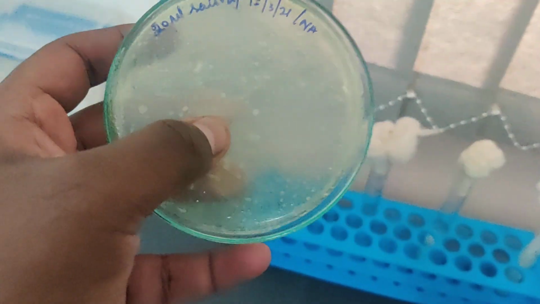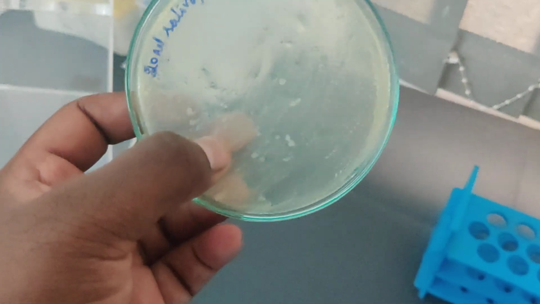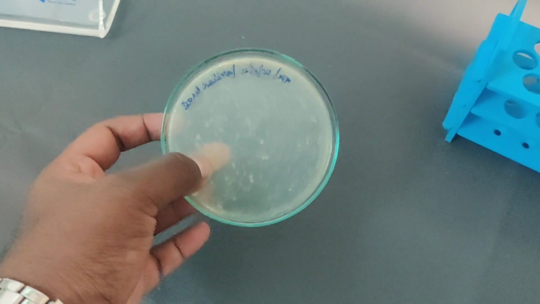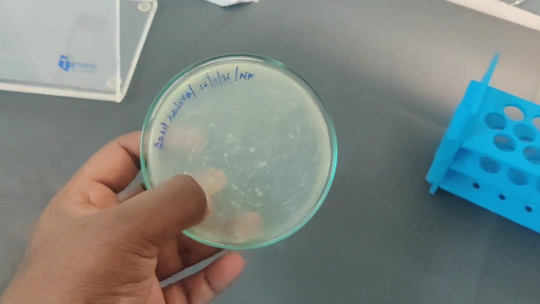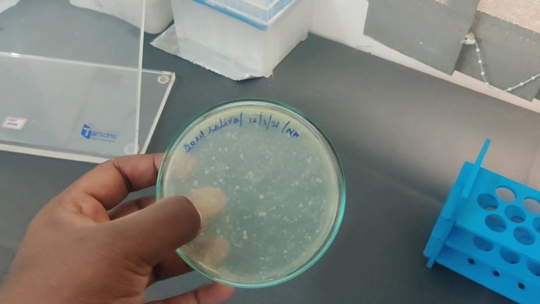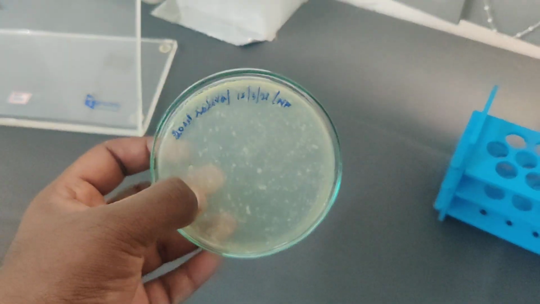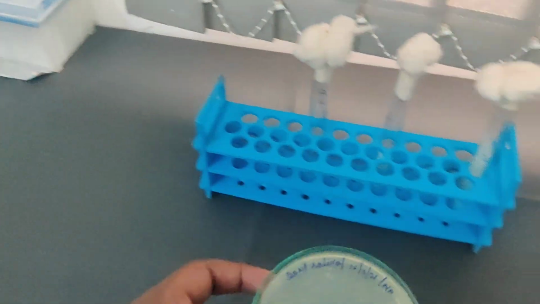These are all individual colonies. In this particular plate there are plenty of colonies, you can see, correct? I hope this is very clear. These are all different colonies. This is a sample of saliva. Just 20 ml of a person's saliva has been taken and inoculated, and we have seen this many colony forming units.